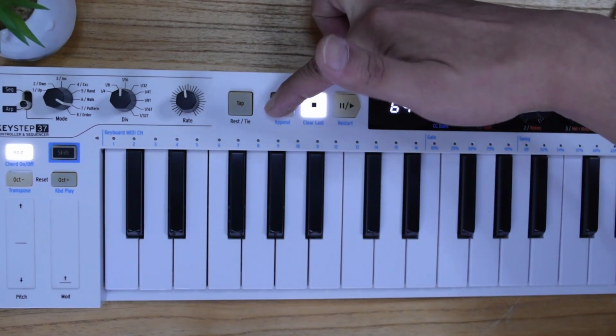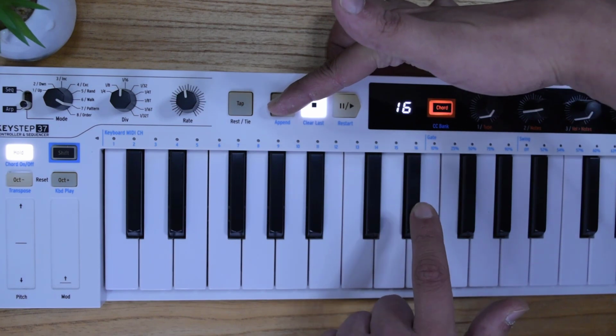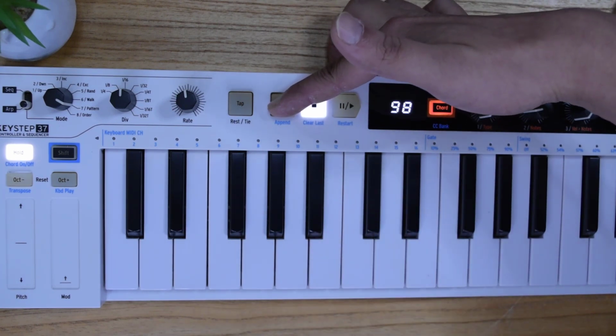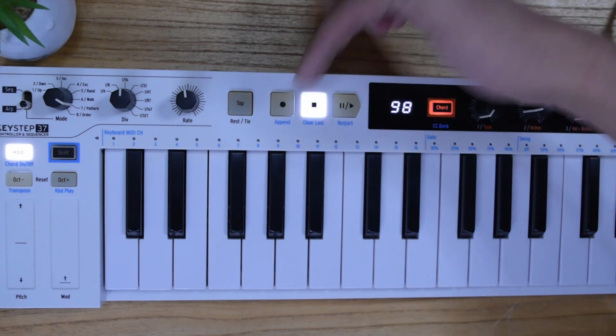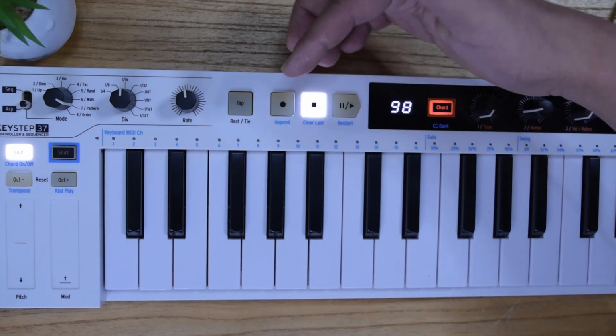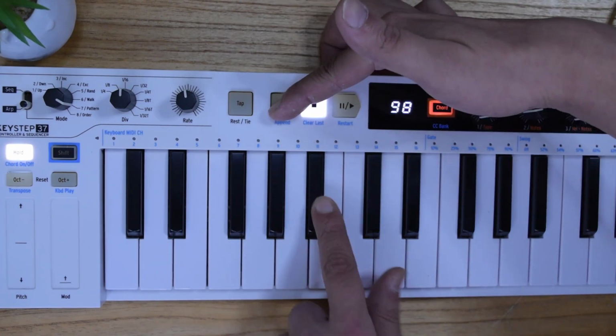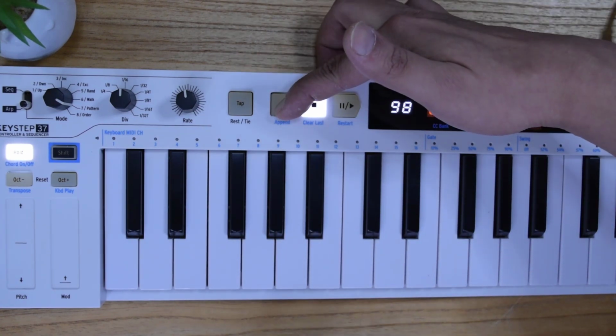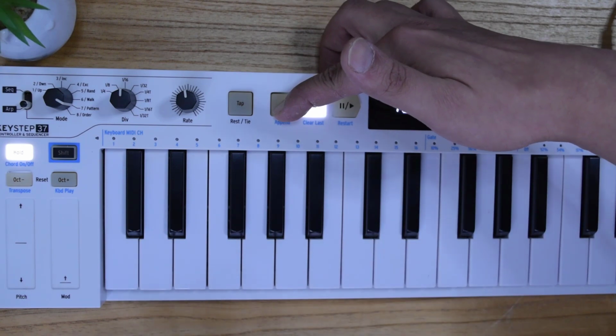So for example, if I press and hold and I do 16, 16, 16, and 16, it's going to be 64. So you always need to remember that if you are not releasing the rec and you're still holding it, it's going to keep adding and adding and adding. So in this case, 16 steps is more than enough.